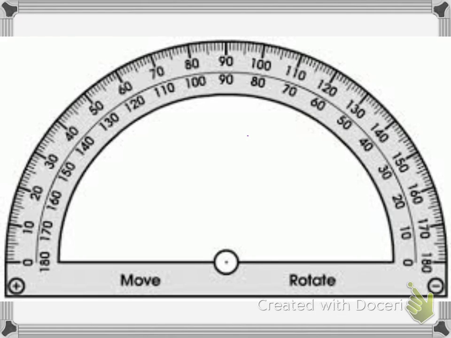The students are learning to work with a protractor. This is an example of a protractor they're using in class. We've told them to use this little centerpiece here and have it match up with the vertex of where the two rays line up to create the angle.